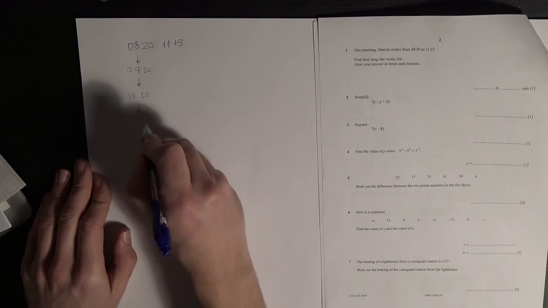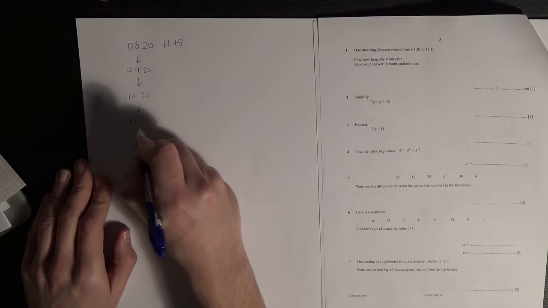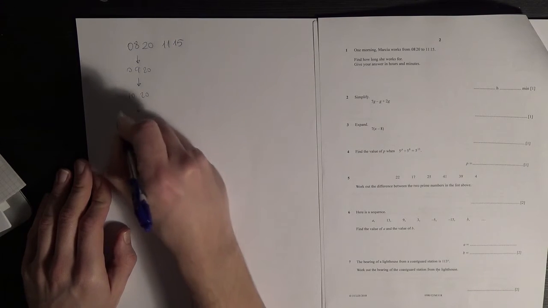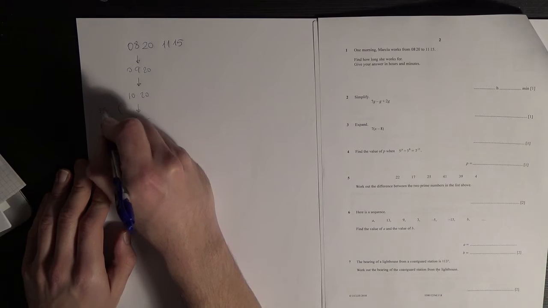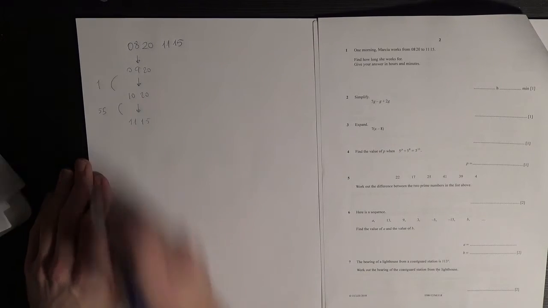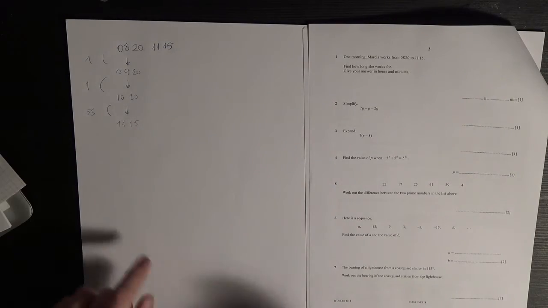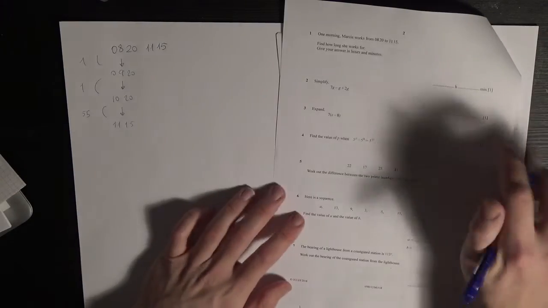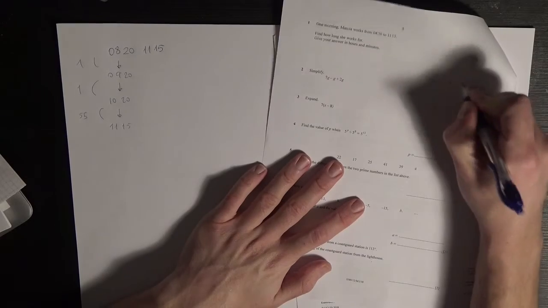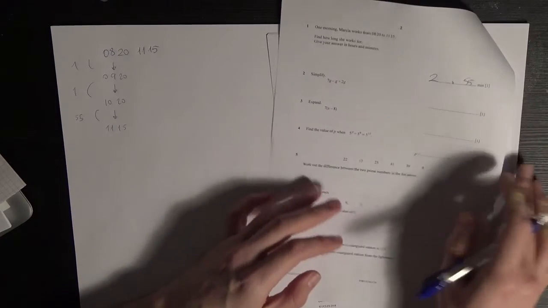So it's less than a full hour. It is 55 minutes only because it is 11:15, not 20. So it is 55 here, and then 1 hour here, and then 1 hour here. I have a shadow, I know, but in total it is 2 hours, 55 minutes.